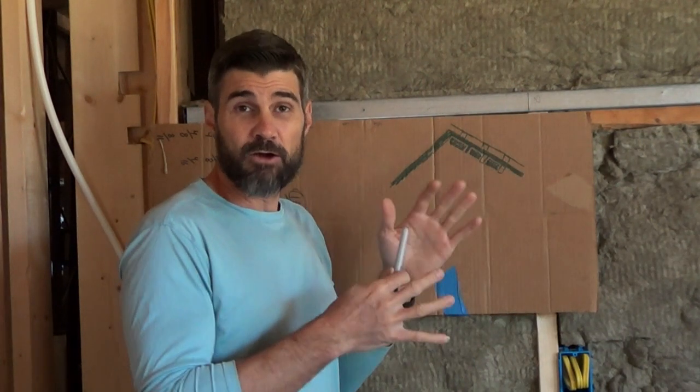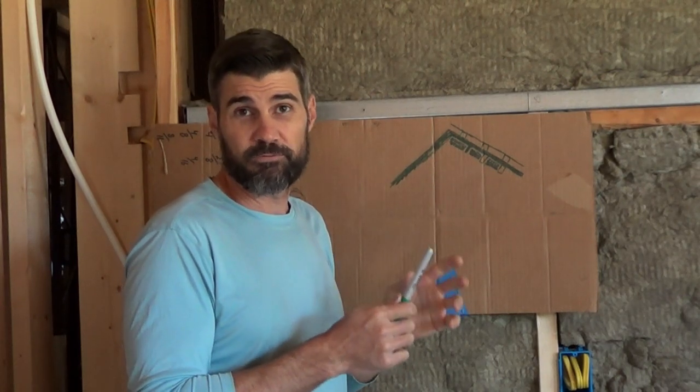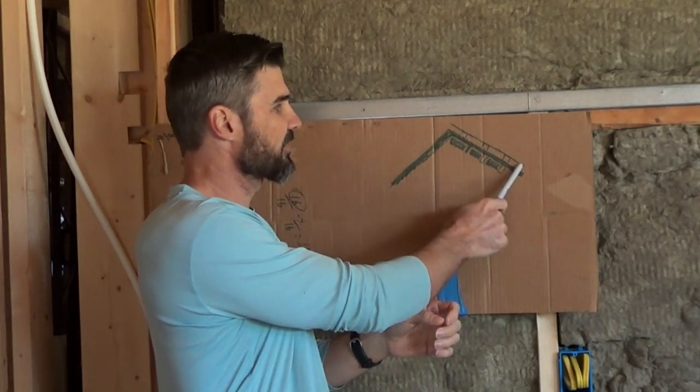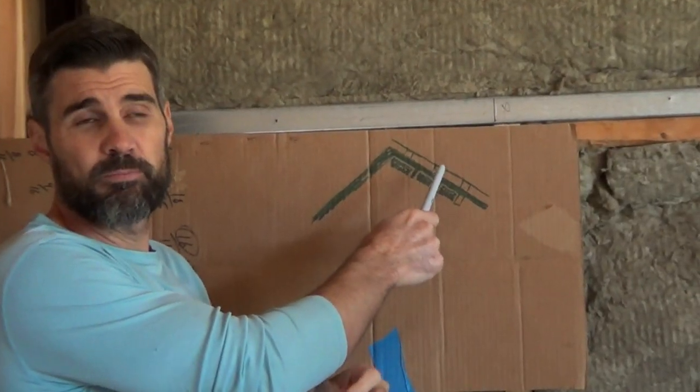So let's talk about our particular assembly. We're going to start with the roof assembly. The outermost layer of our roof is a metal panel.